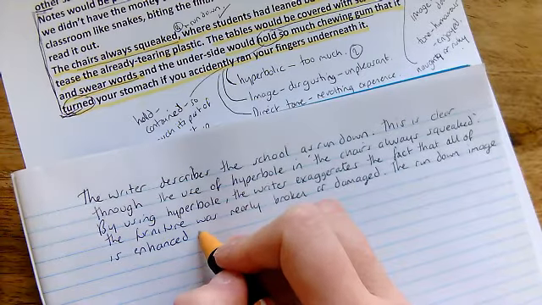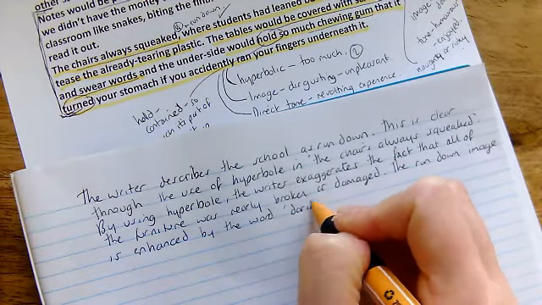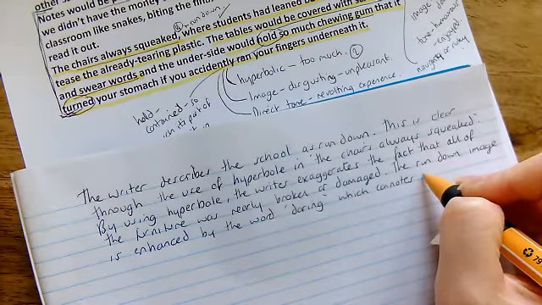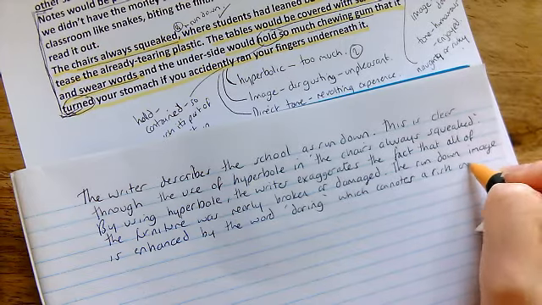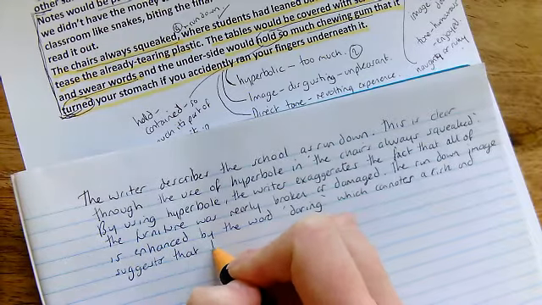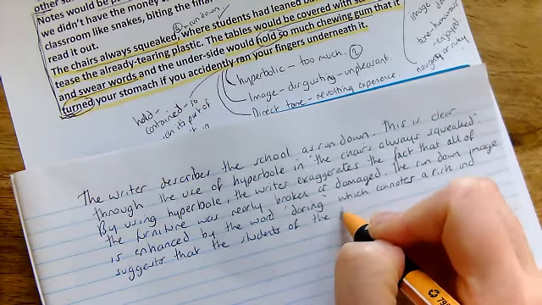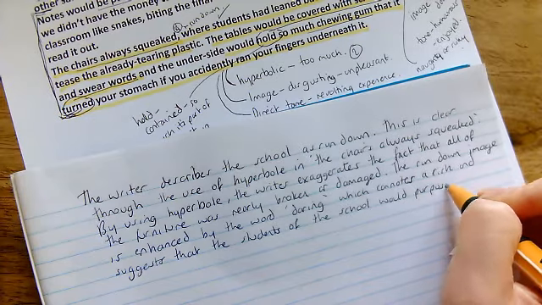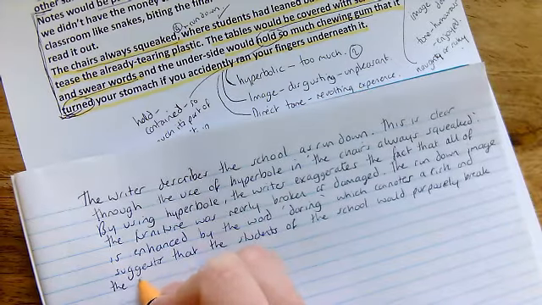So it's enhanced by the word daring, which connotes a risk and suggests that students of the school would purposely break the chairs.